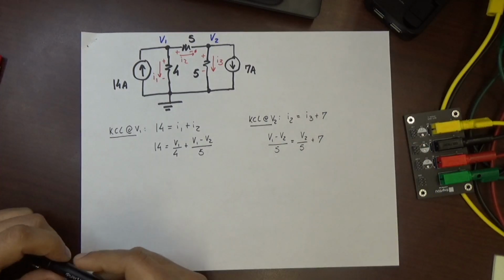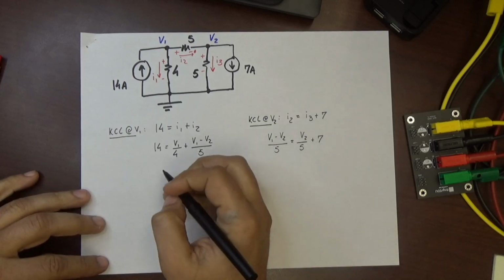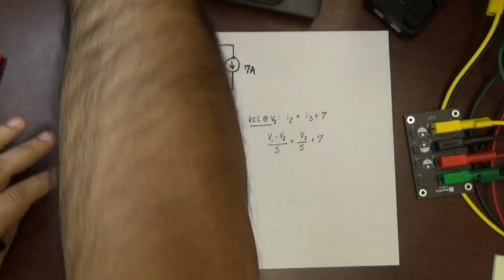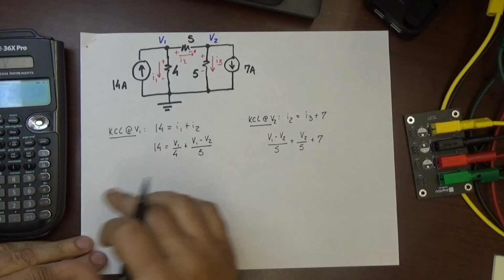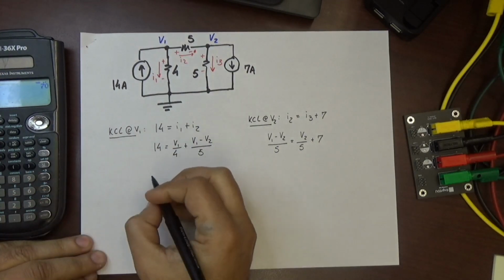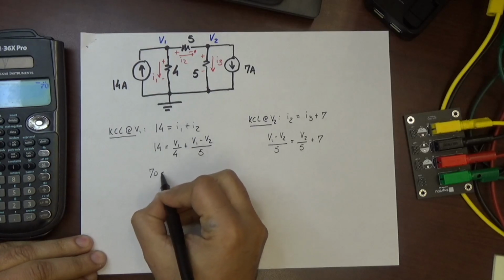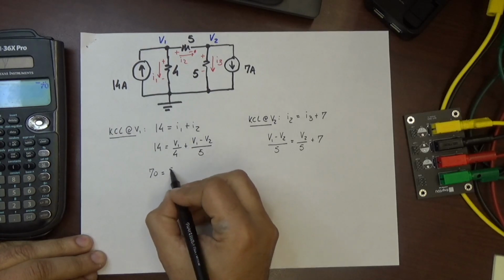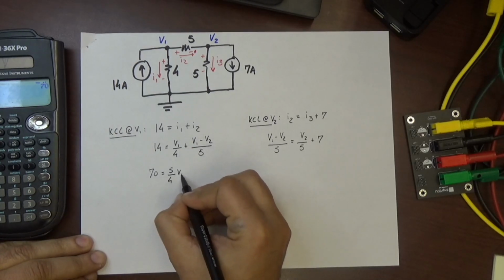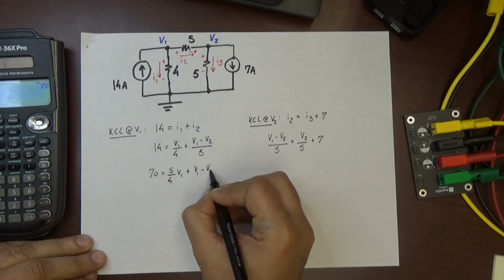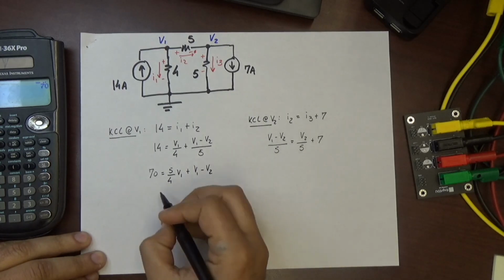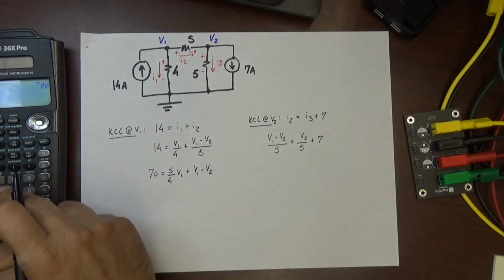One of the things that I recommend doing is reducing the fractions. I normally multiply by the highest denominator, in this case 5. It just makes my equations a little bit easier, and as soon as I can, I try to do that.